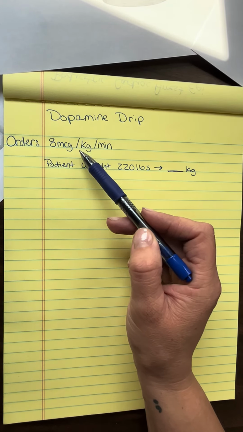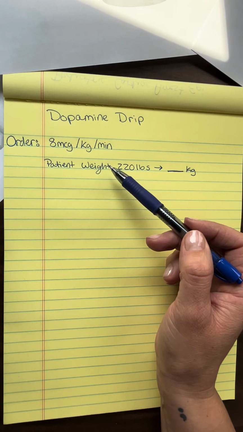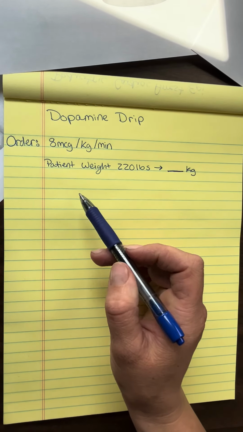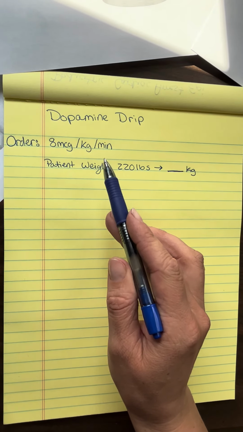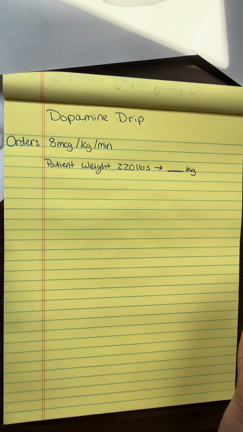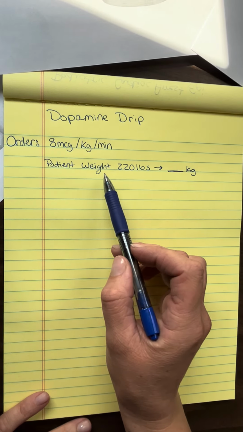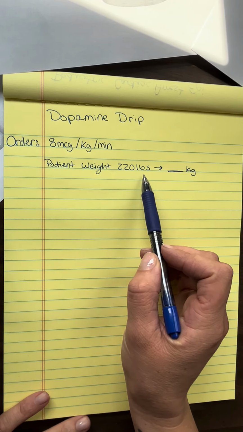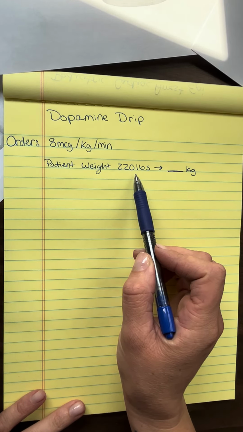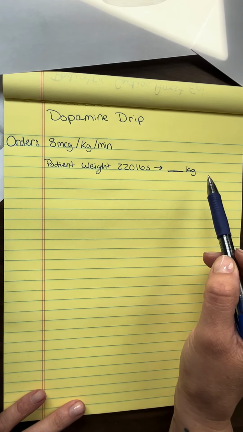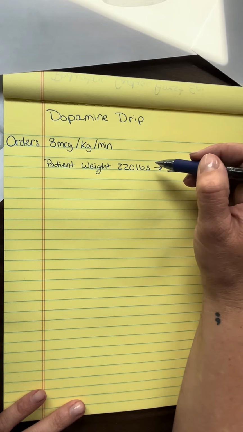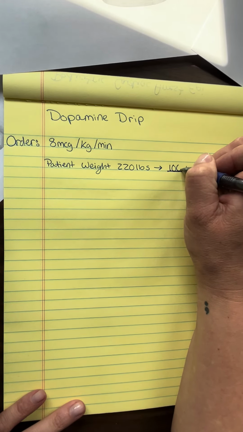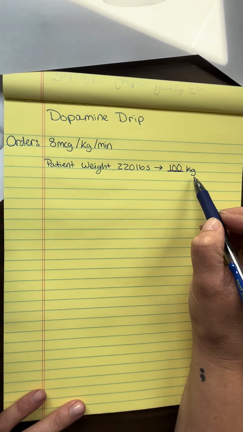Now, when you see the 3 lines here, that doesn't mean that you're dividing 3 separate times. It just means that there's two equations that need to be solved for. That's all. Patient weight is 220 pounds. So first thing we do is always make everything like units. So 220 pounds is 100 kilograms.